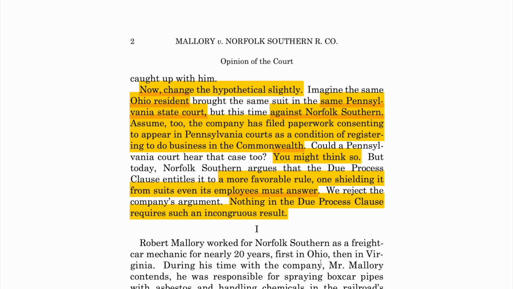Well, you might think so, but today Norfolk Southern argues that the Due Process Clause entitles it to a more favorable rule, one shielding it from suits even its employees must answer. We reject the company's argument. Nothing in the Due Process Clause requires such an incongruous result.